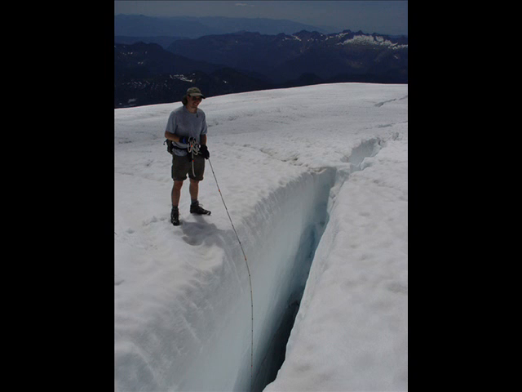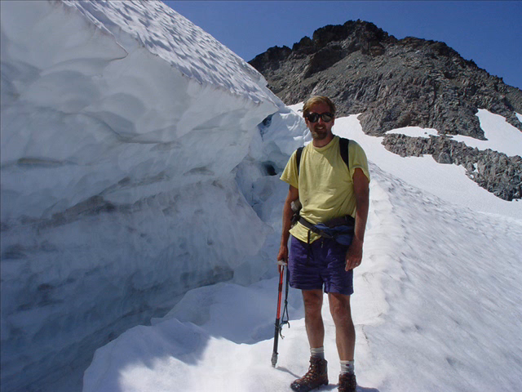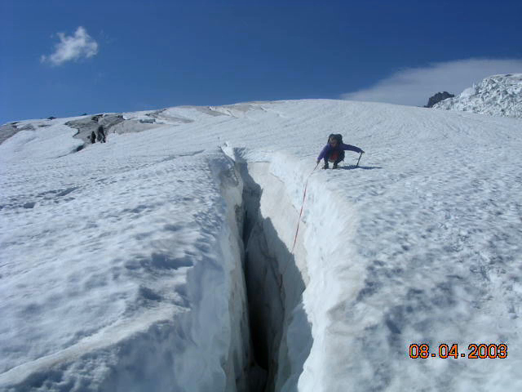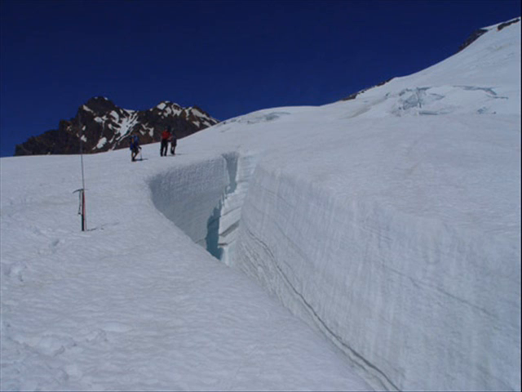And here again, so we're just lowering a tape measure down. We need a vertical crevasse. This one is not vertical and we can't use it. Here's another example with two annual layers. The tape is lowered to the second layer. And see the horizontal continuity of this layer.